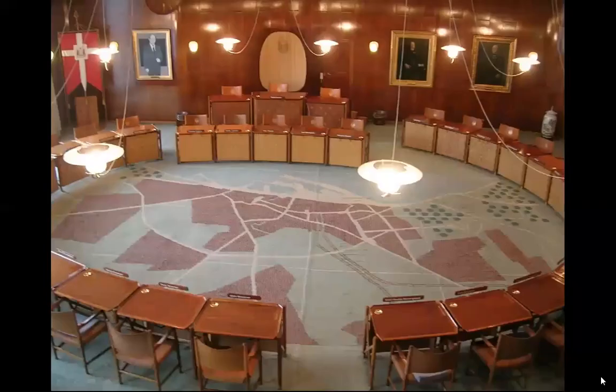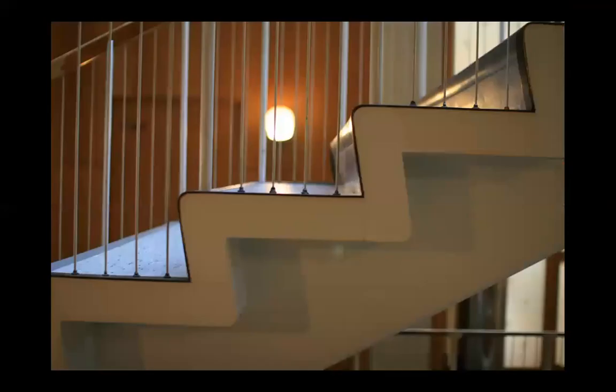It's fine. And then the large room, the gathering place for the officials working in the city hall, that is fine too. Look at the stair. The stair also is elegant and is a creation. So it's a good building.